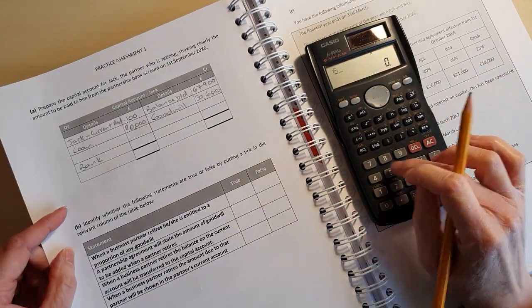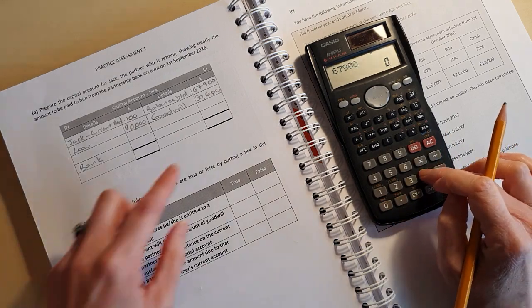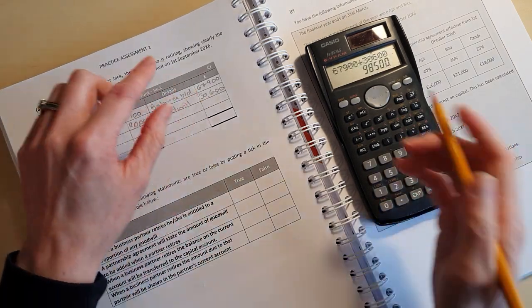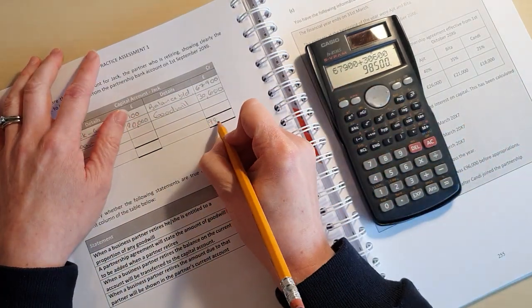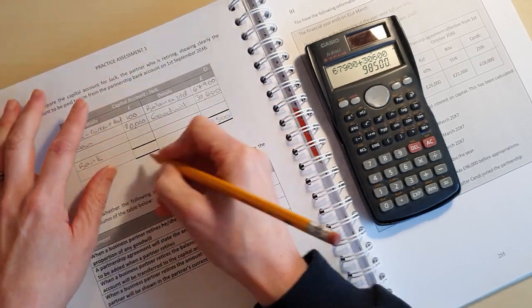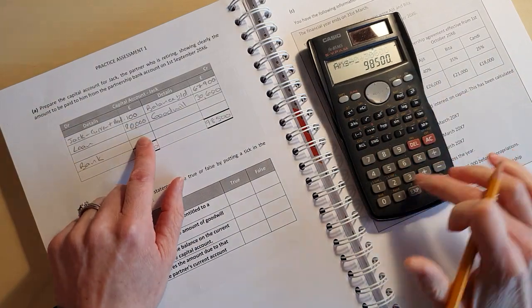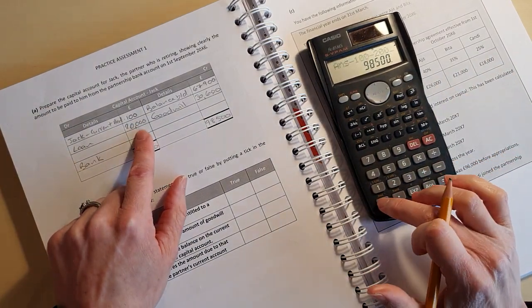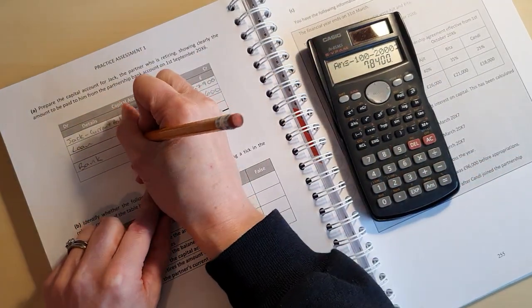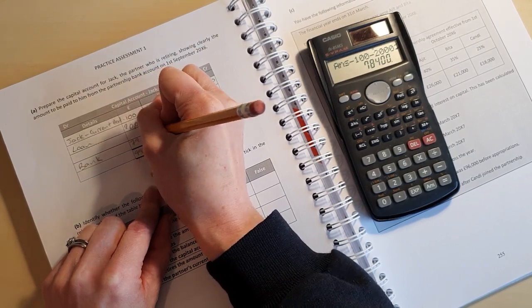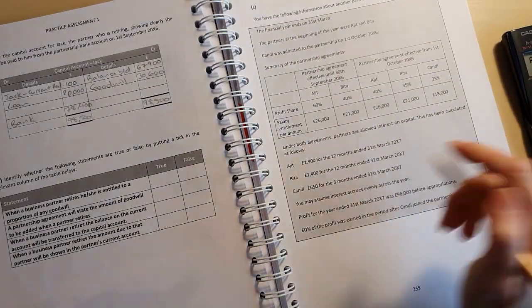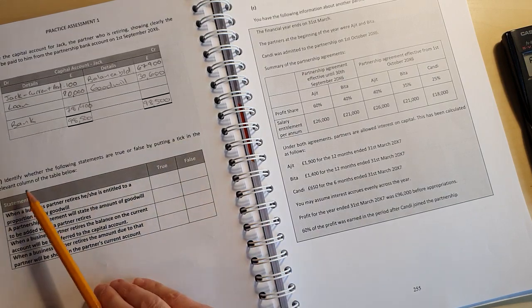Right, so we've got 67900 plus 3600, 98500 minus 100 minus 20, 78400.